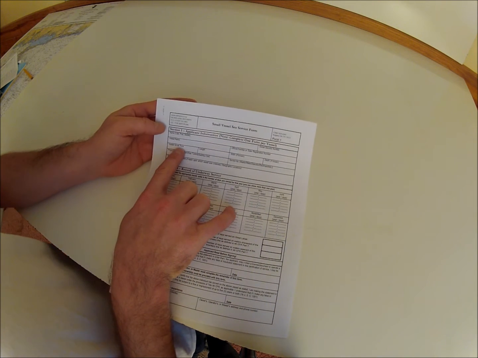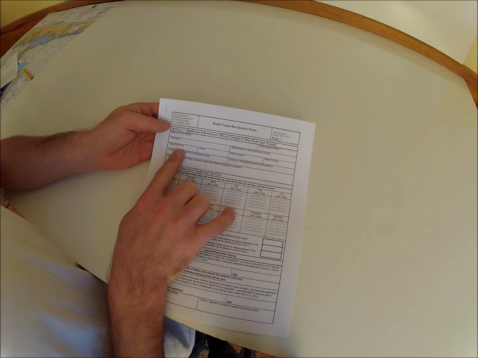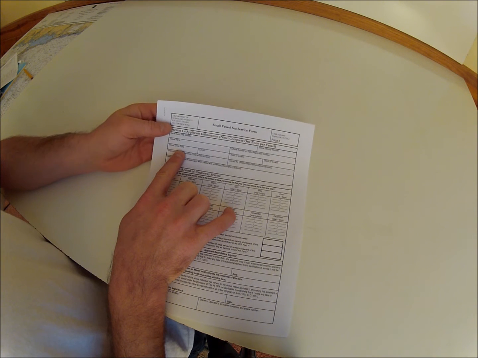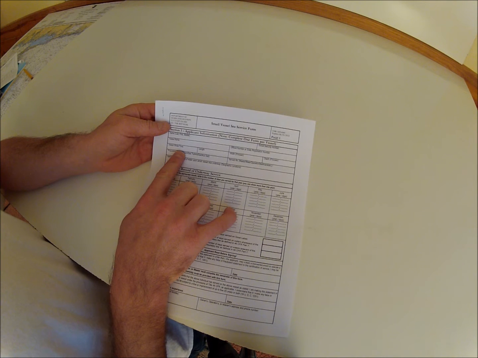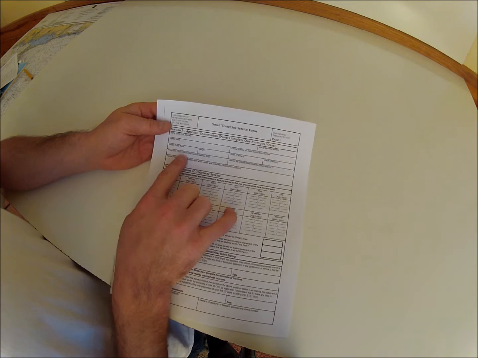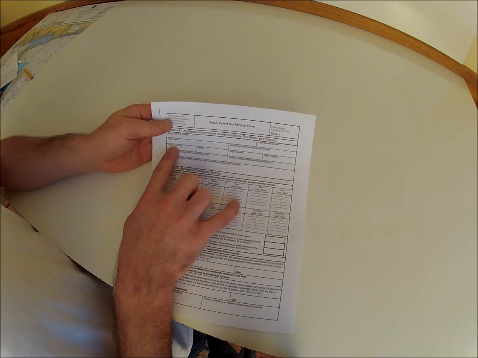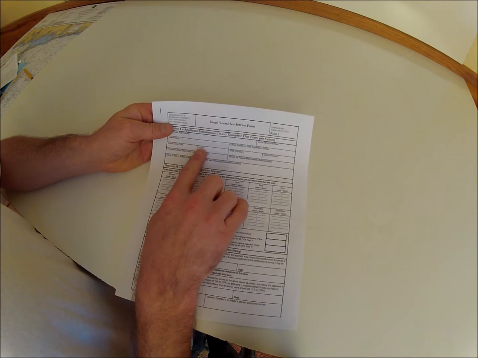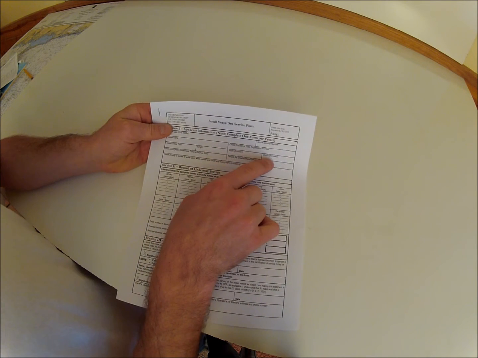Now, vessel gross tons. Some people know it, some people don't. People have ways of getting it. Sometimes they call the boat manufacturers, or they use a simplified measurement form. What I did was, I didn't fill that out, and I just put length, width, and depth of the boat.